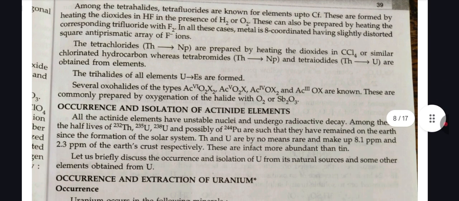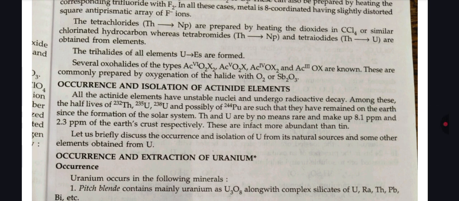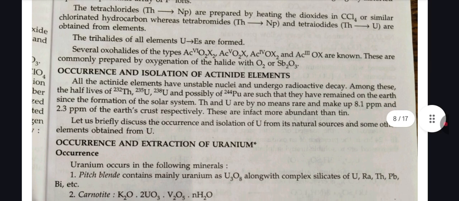Among the tetrahalides, tetrafluorides are known for elements up to Cf. These are formed by heating the dioxide in HF in the presence of H2 or O2. These can be prepared by heating the corresponding trifluoride with F2. In all these cases, the metal is 8 coordinated, having a slightly distorted square anti-prismatic array of F- ions. The tetrachlorides are prepared by heating the dioxide in CCl4 or a similar chlorinated hydrocarbon, whereas tetrabromide and tetraiodide are obtained from the elements.